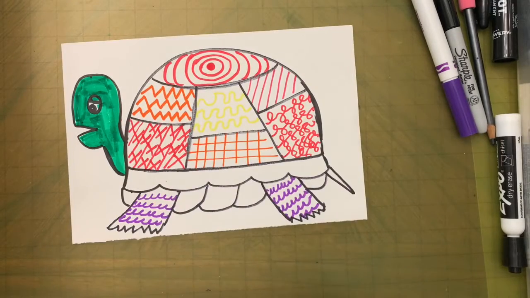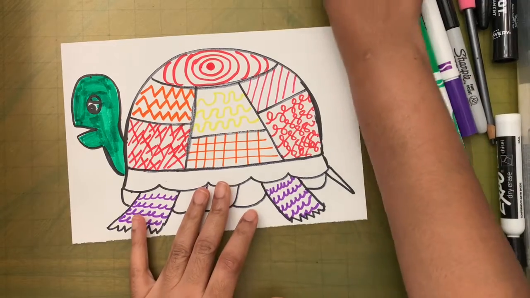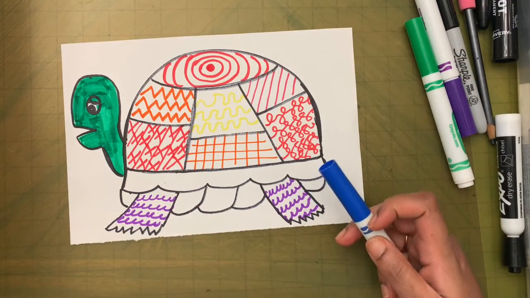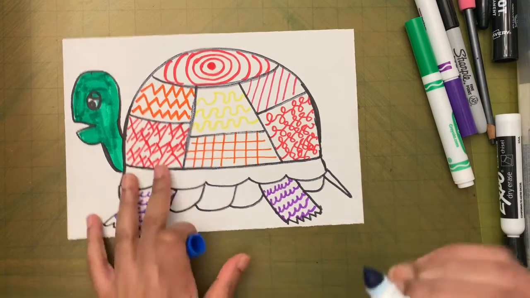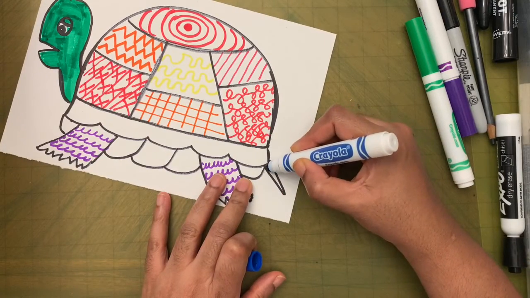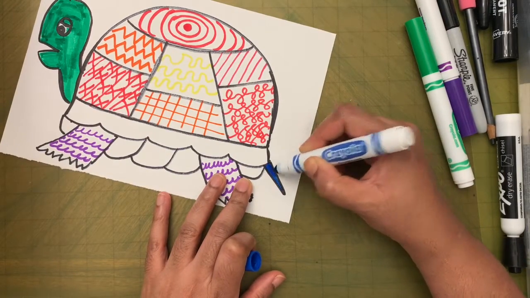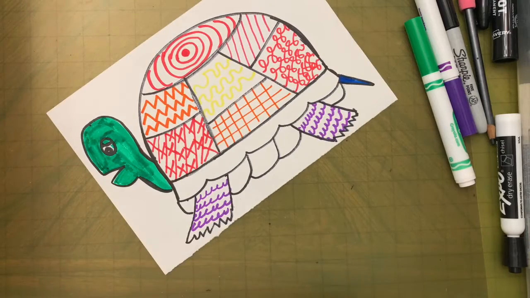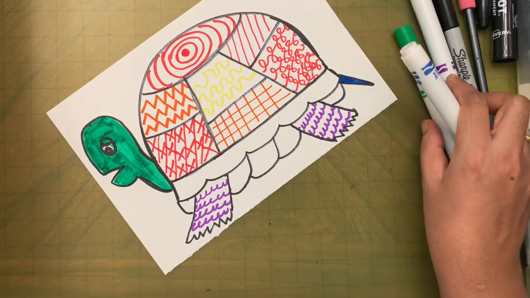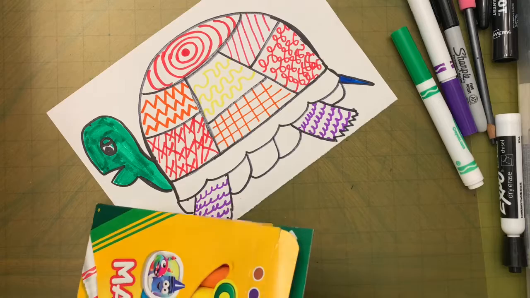So the head, the eyelid also I colored it the green color because our eyelid and the skin color is the same, right? Now the tail, I'm using the other cold color, which is blue. Okay. So next, I'm going to put this back, and then I'm going to take my crayon.